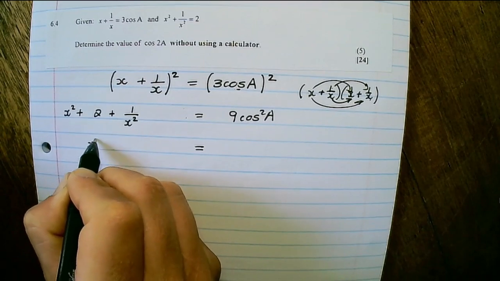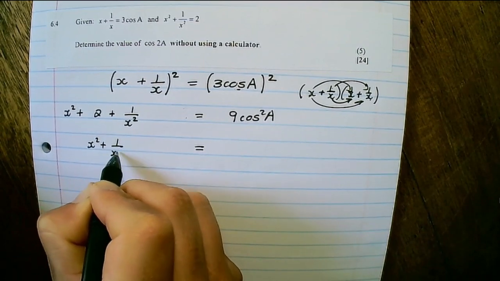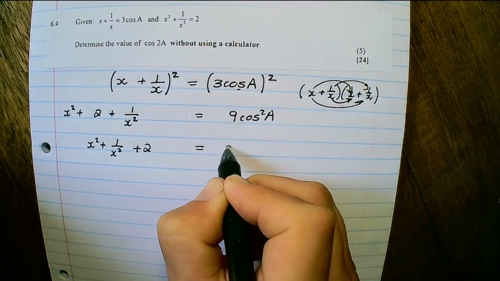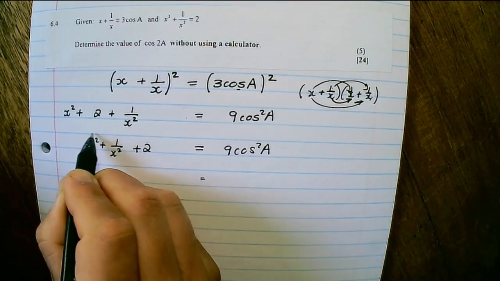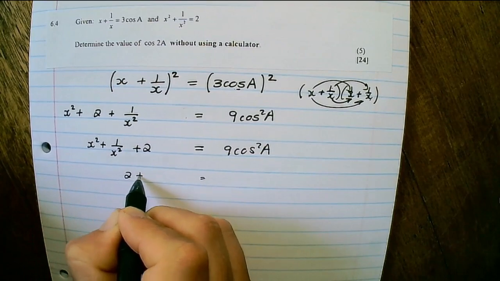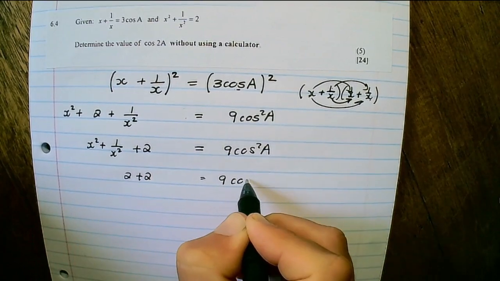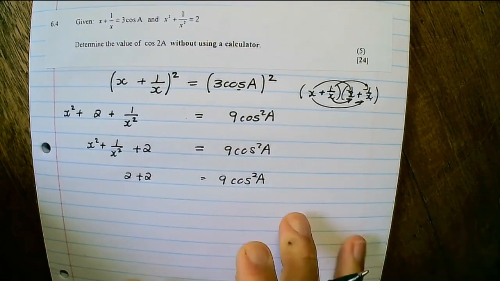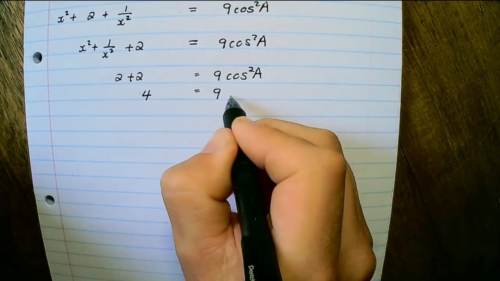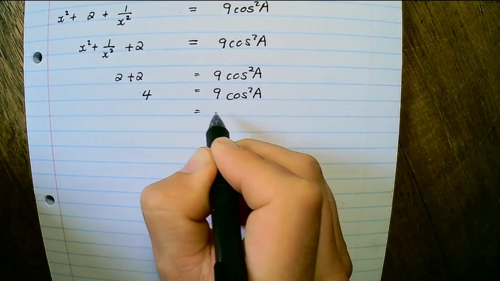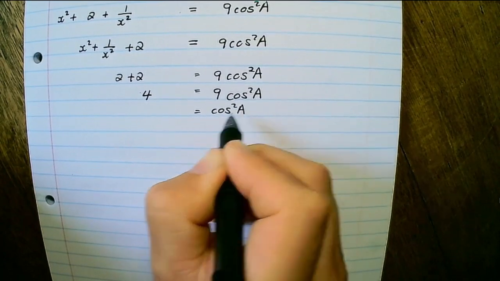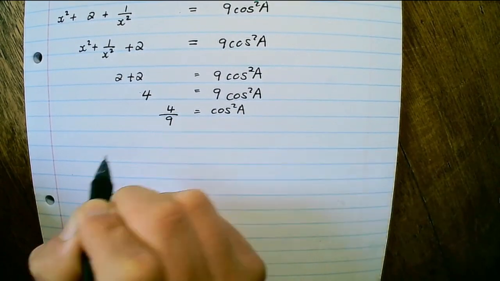Furthermore, we are given that x squared plus 1 over x squared is equal to 2. So therefore, on the left hand side we will have 2 plus 2 is equal to 9 cos square a. So that means 4 is equal to 9 cos square a. Therefore, cos square a is 4 over 9.